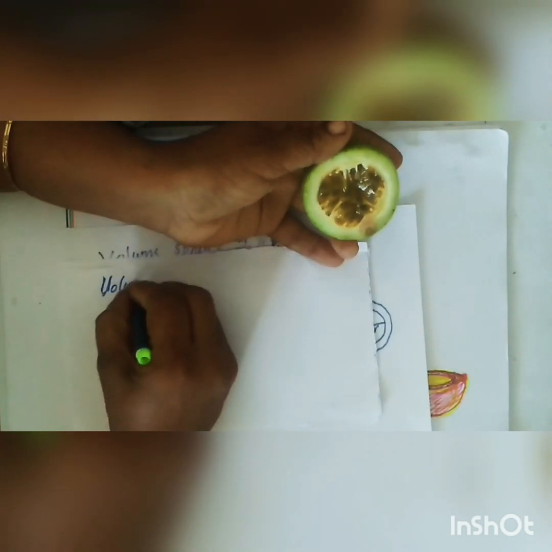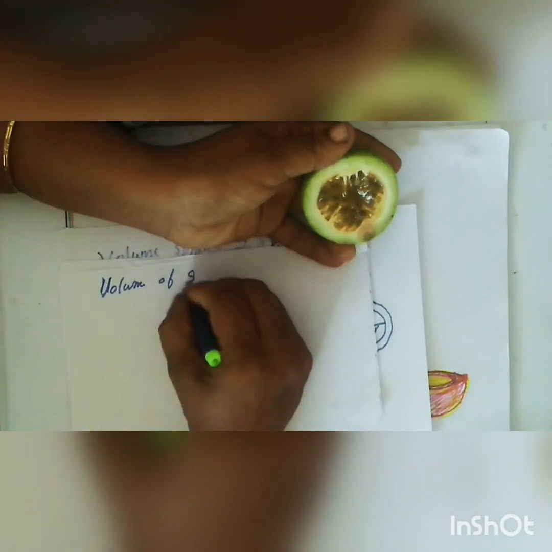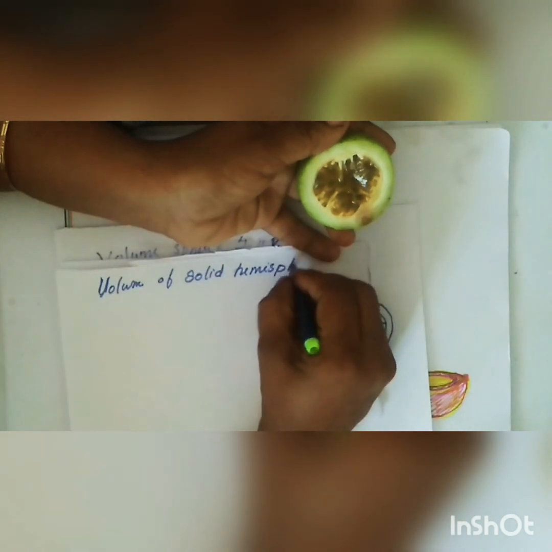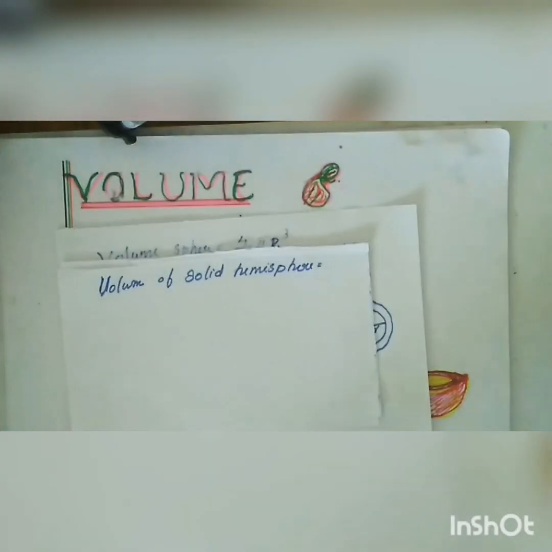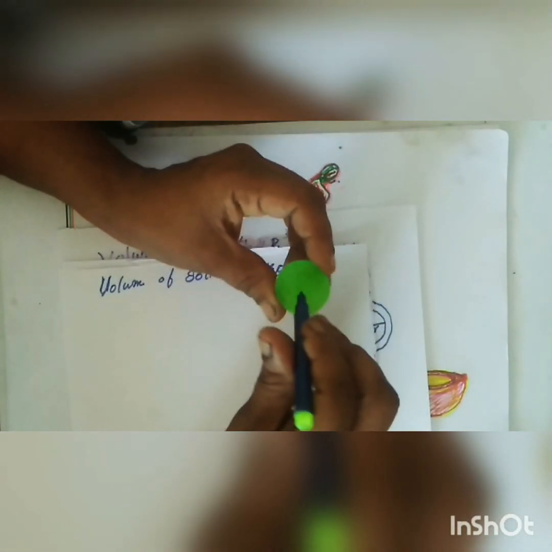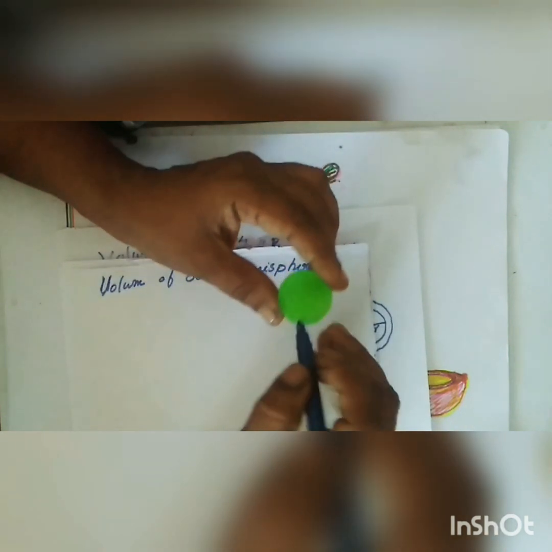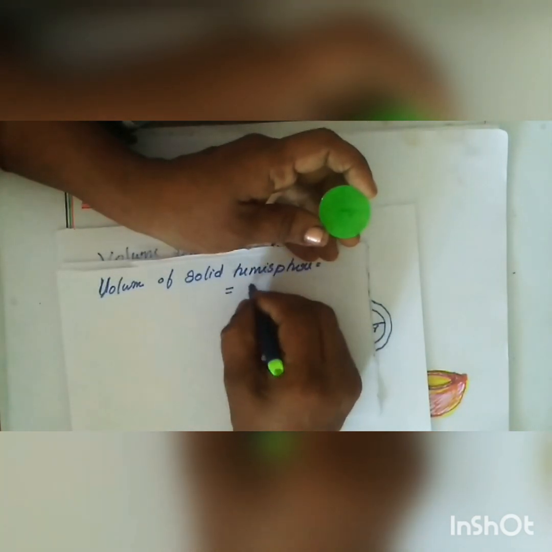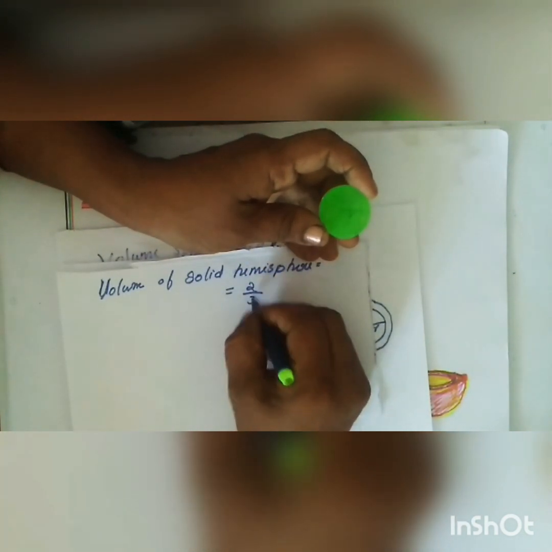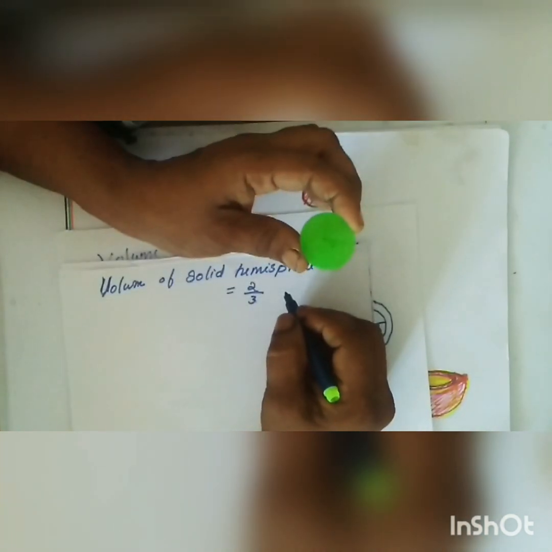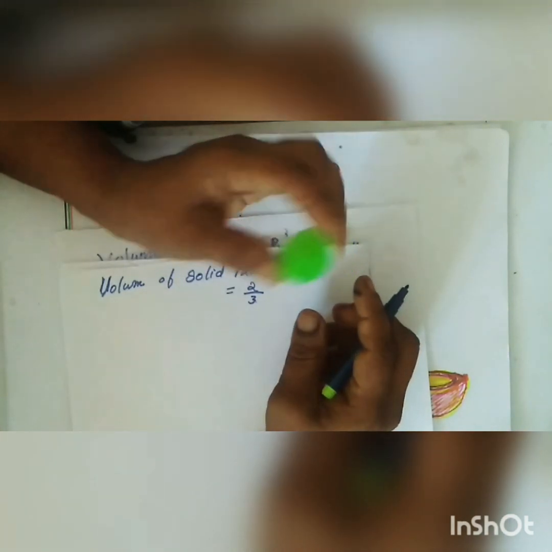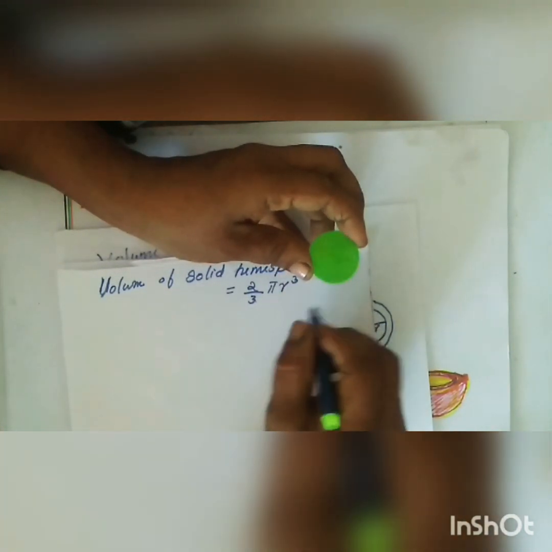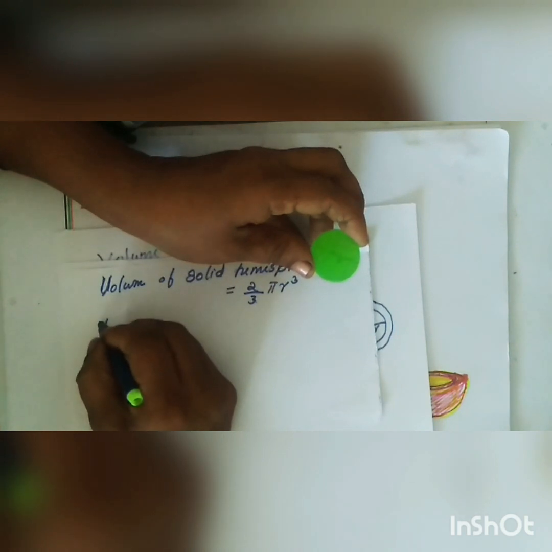Volume of a solid hemisphere is equal to, here this is a solid hemisphere, then it represents 2 by 3, half of the sphere. 4 by 3 pi r cube is the volume of a sphere, then 2 by 3 pi r cube is the volume of a hemisphere, and a total surface area.